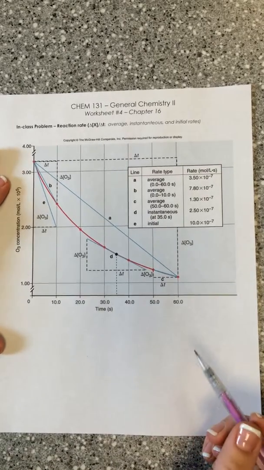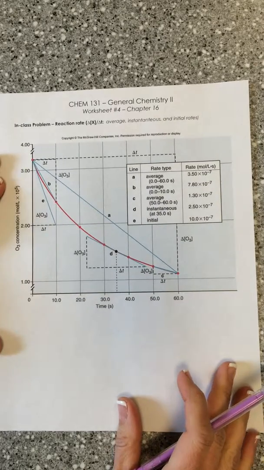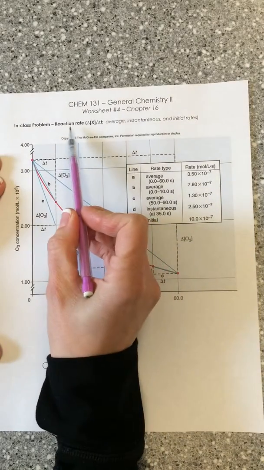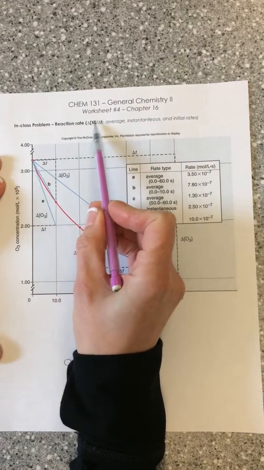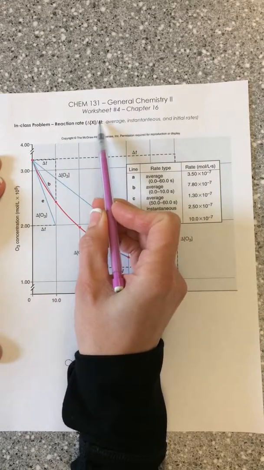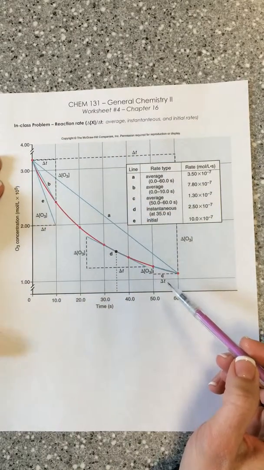In Chapter 16, we begin our discussion of kinetics, or rates of reactions. An important thing to think about is when we talk about reaction rate, we're talking about a change in a quantity as a function of a change in time. So what we have here is a plot for how we think about rate.